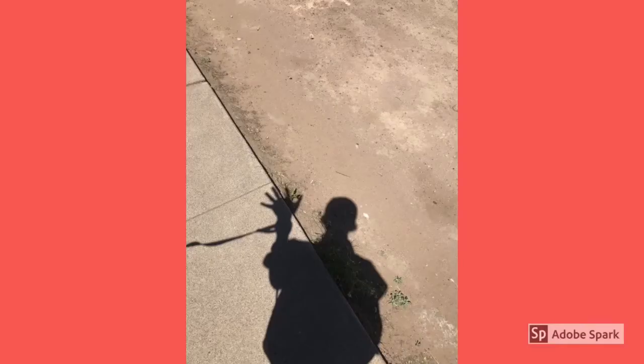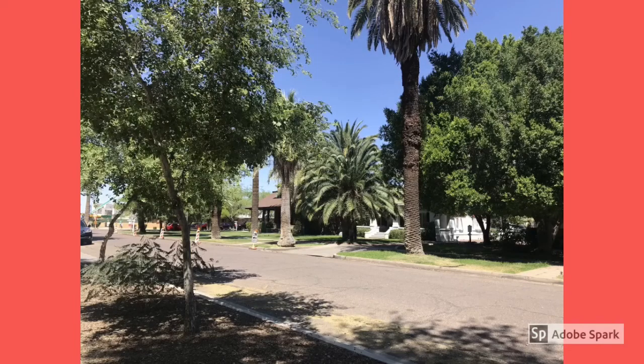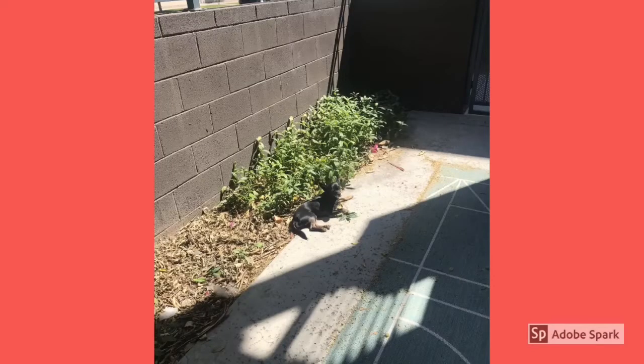Your body can make a shadow. Trees on the street can make a shadow. Almost anything can make a shadow as long as you have an object blocking some type of light.